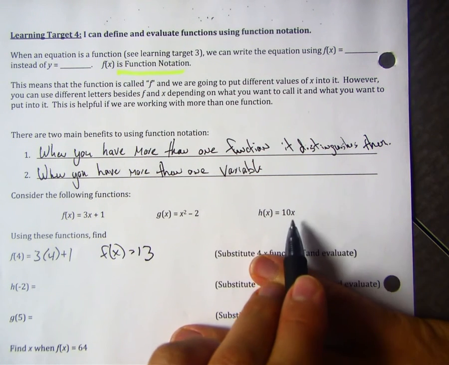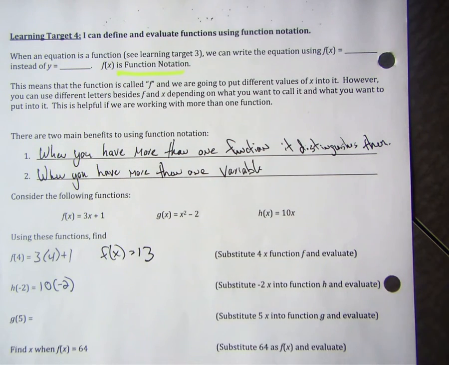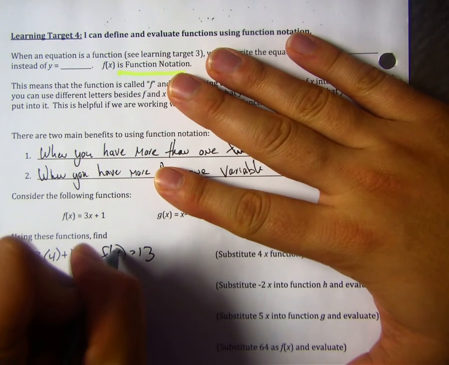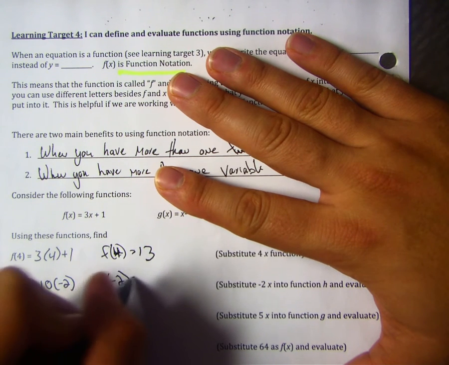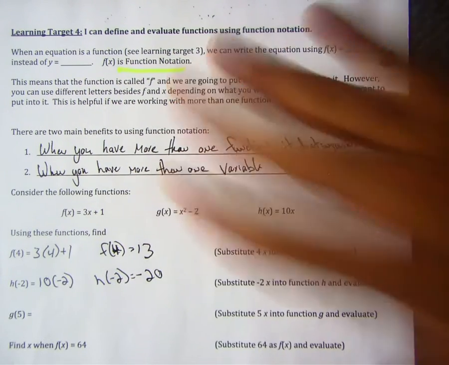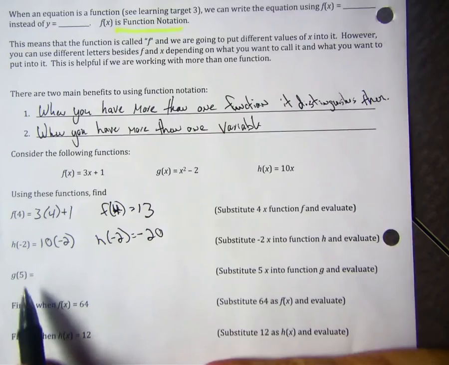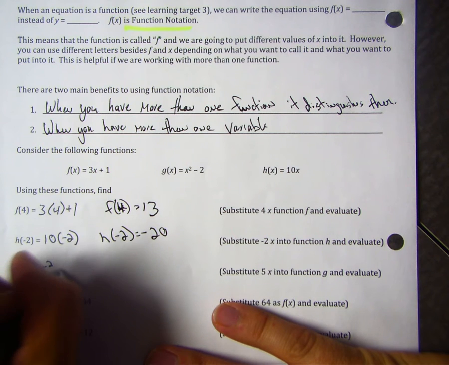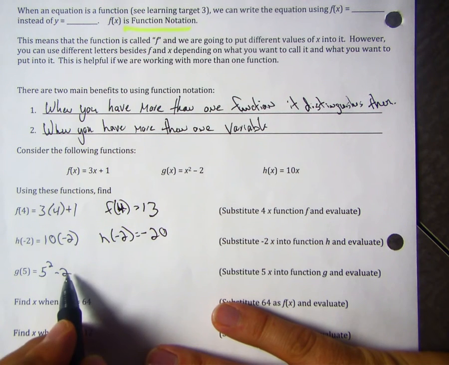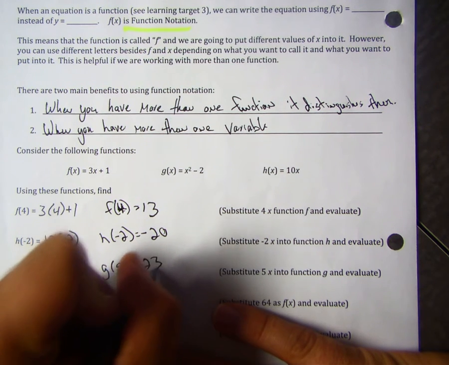So h of negative 2. Now we're going to take the negative 2 and plug it in for the x right here. So h of negative 2 equals 10 times negative 2. I'm sorry, that should be a 4 right here: f of 4 equals 13. So h of negative 2 equals negative 20. And then for g of 5, we're going to plug the 5 in for the x here. So that is going to be 5 squared minus 3. 5 squared is 25. 25 minus 3 is 22. So g of 5 equals 22.